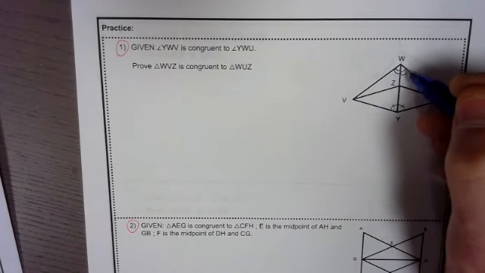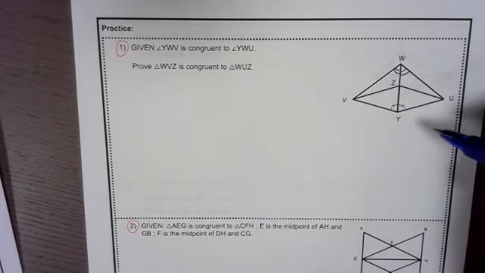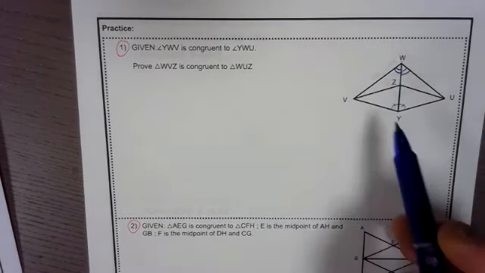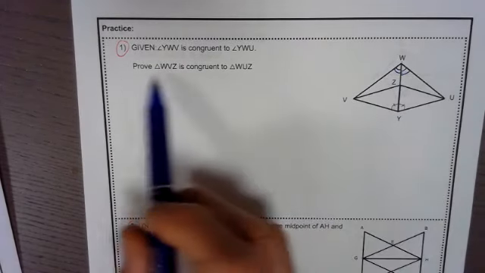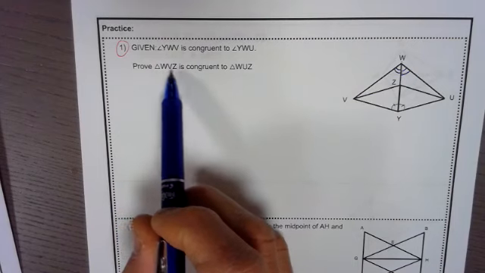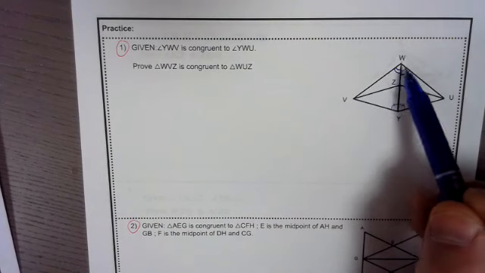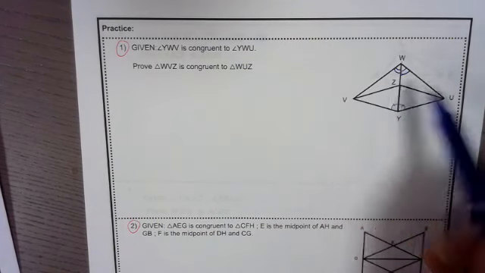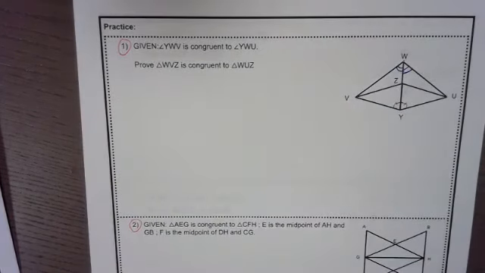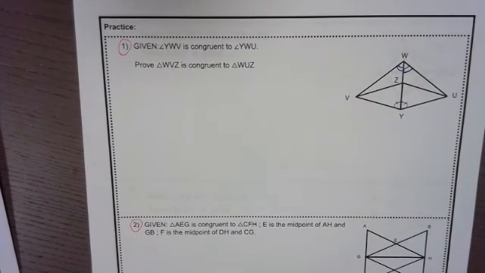All right, cool. I'm trying to prove that WVZ is congruent to WUZ. So that triangle right there. Okay, so multi-step process.